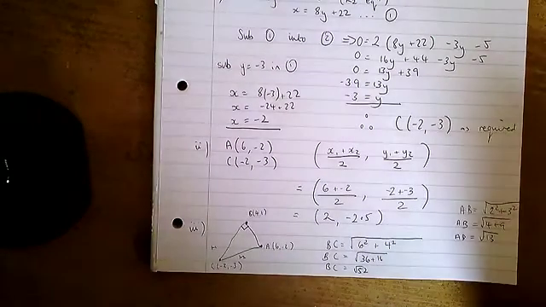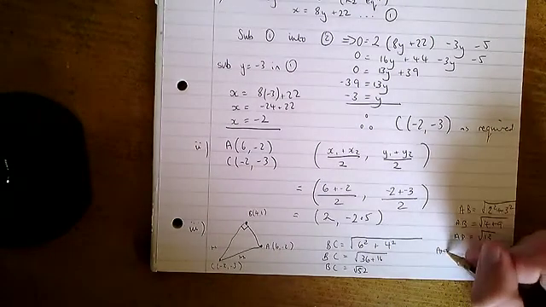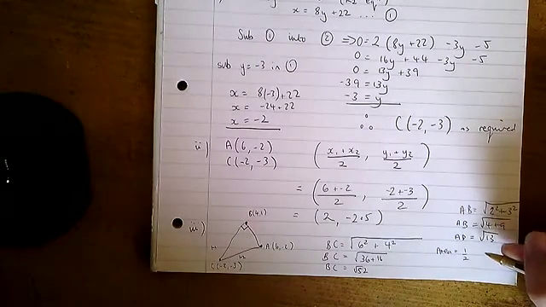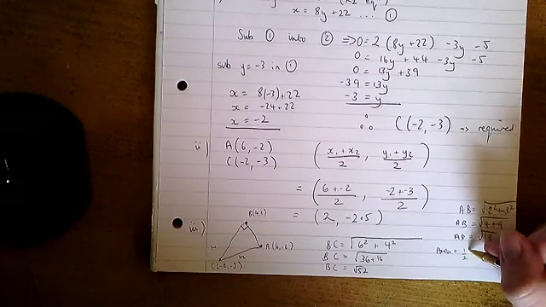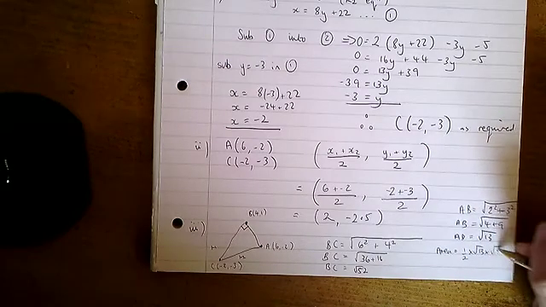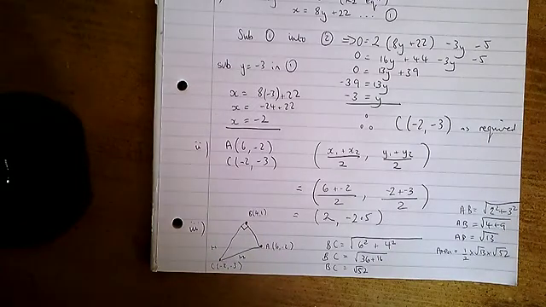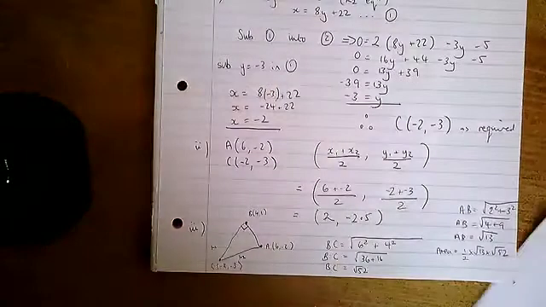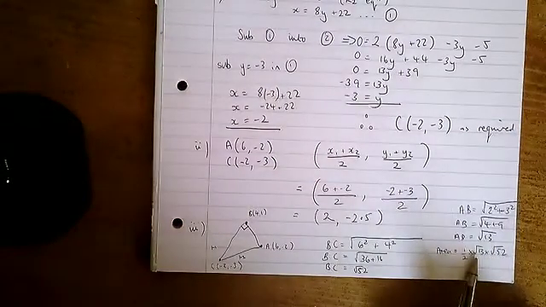So the area of the triangle would be a half base times height, so area would be a half of the base, which I'm going to call AB, which is root 13, times by root 52. Now, that's probably going to cancel down, and the hint that I know it's going to cancel down is simplifying your answer. To simplify my answer, I'm thinking 13 times by that.